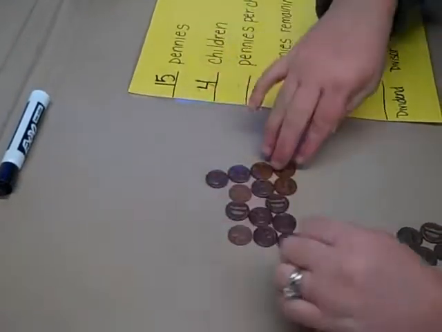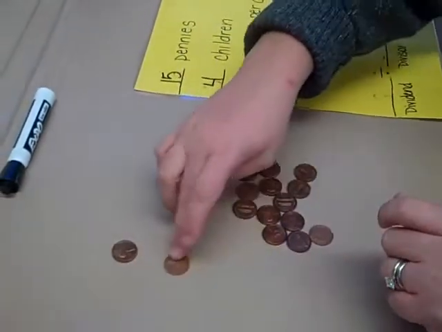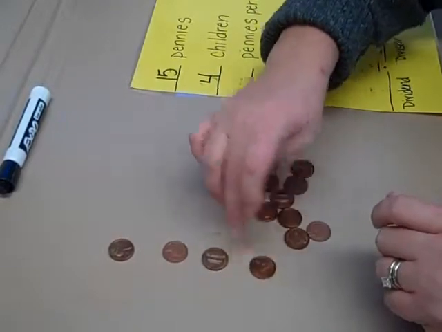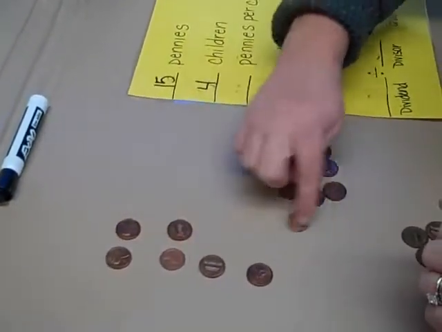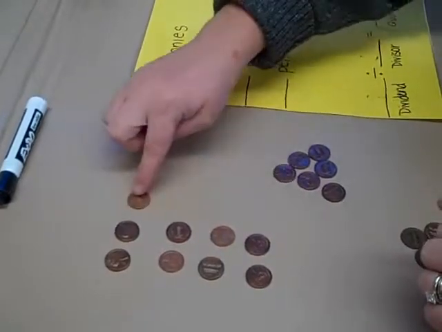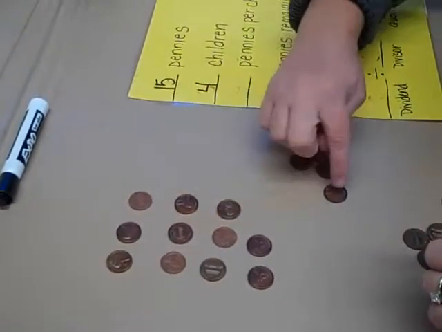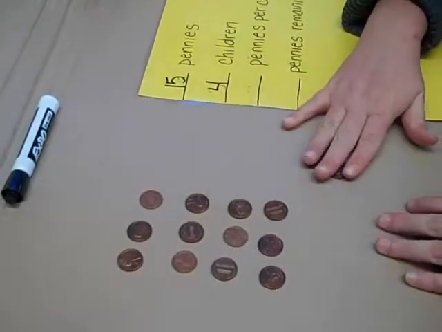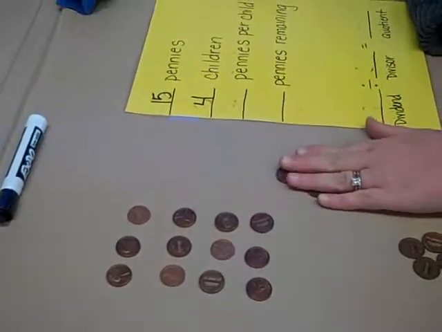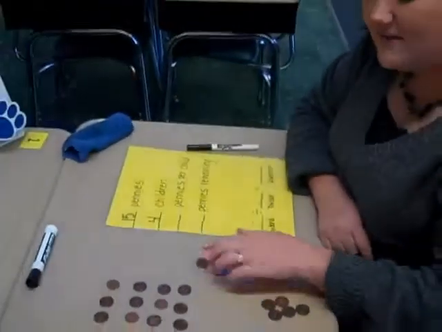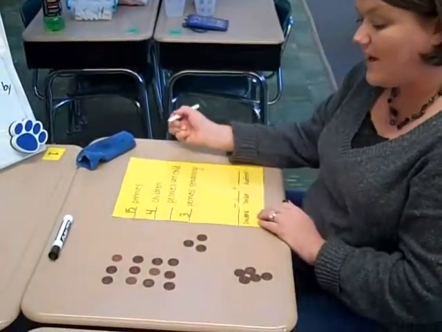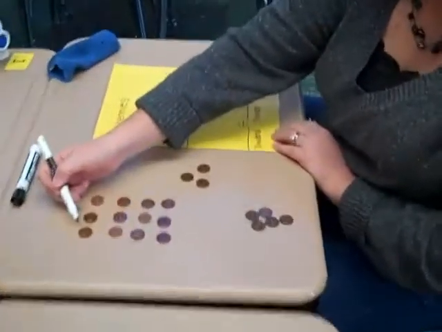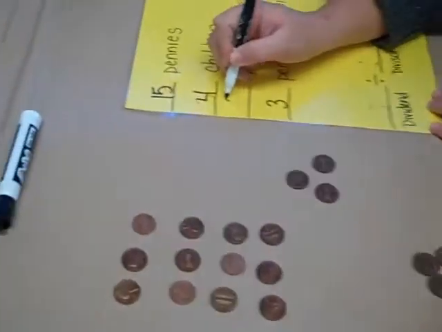So we're going to start with 4 rows that represent our 4 children. We're going to fill it in. We have 4, 5, 6, 7, 8, 9, 10, 11, 12. But something happens. I only have 3 pennies left. These will not fit, so we know that we have 3 pennies remaining. And each row gets 1, 2, 3.